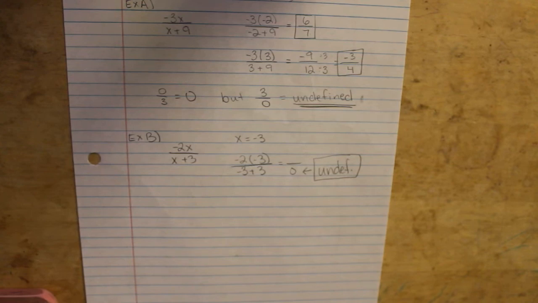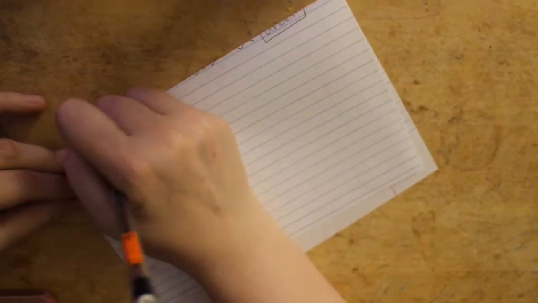So for this, the next thing I'm going to show you, for example C and D, is how we tell. These are called the zeros. So it's basically what x cannot equal, because the whole point of rational expressions in this chapter is to teach you how to solve these. However, the first thing we're going to do is say, well, it can't be these numbers. So for example C and example D, we are going to find a quick way to figure out what it can't be.